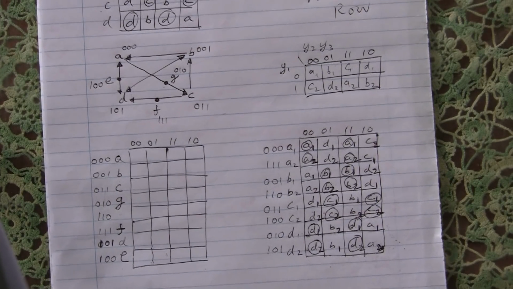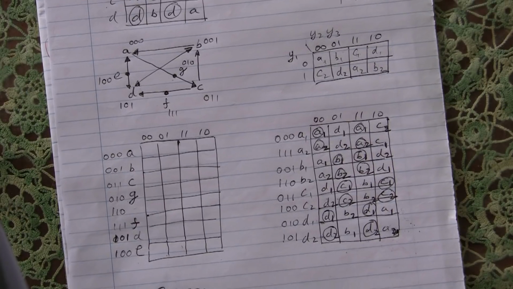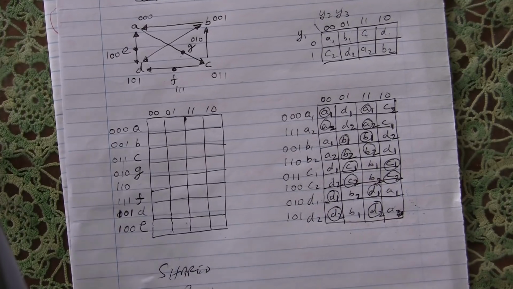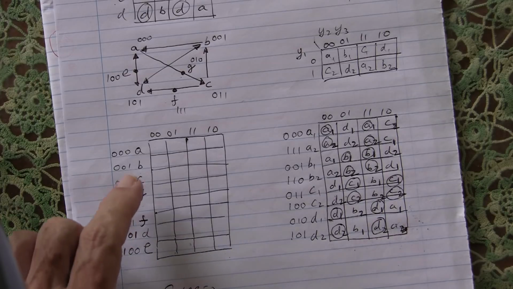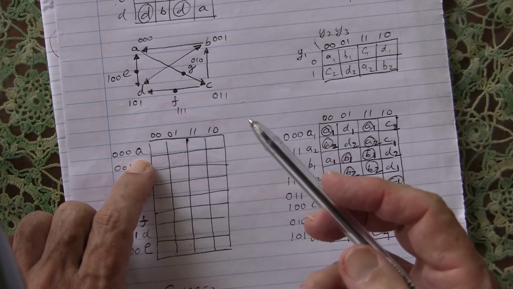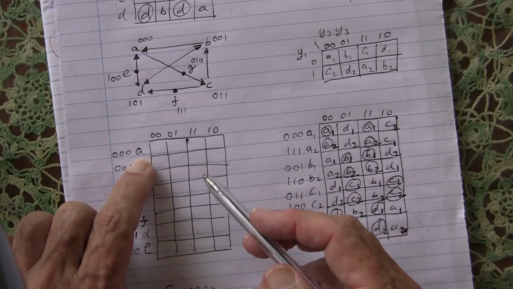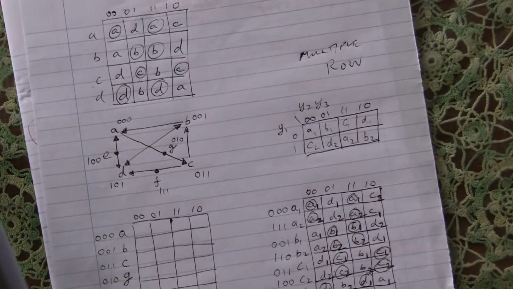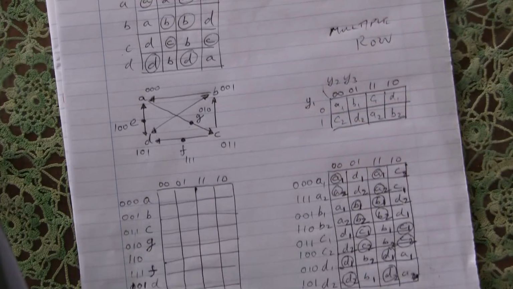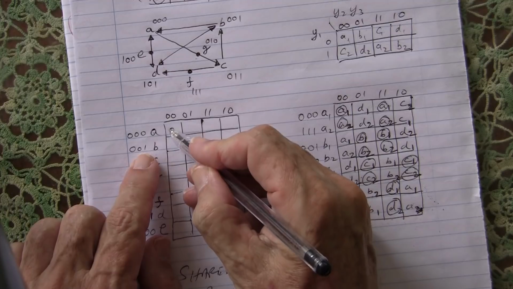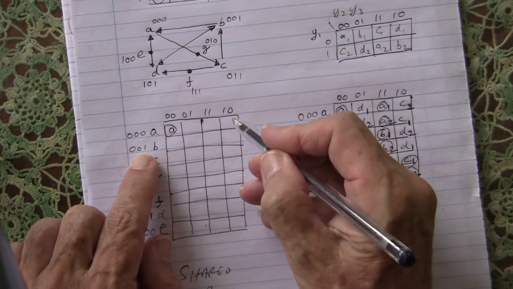Now let us look at the shared row method, shall we? If you look at your transition table, as you can see it there, we should be able to suitably fill in our rows. For example, in the A row, as you could see in the original flow table, we have A going to D and C. So there's no reason why we don't want to put that back. We put the A where it is.